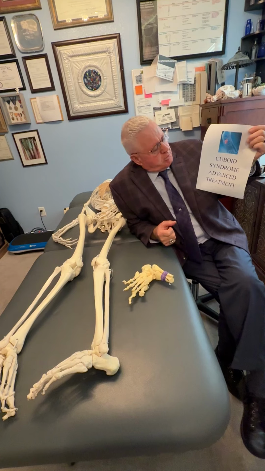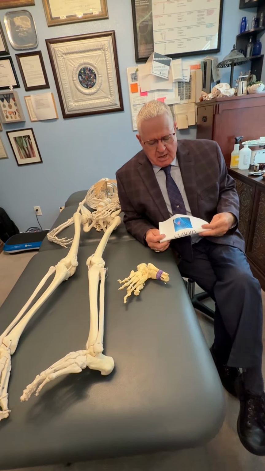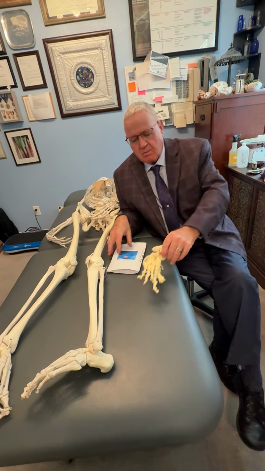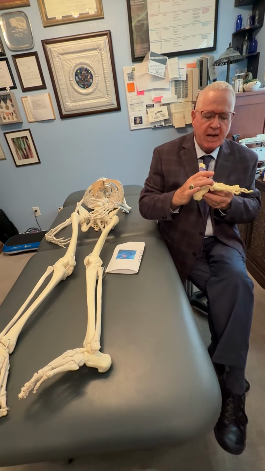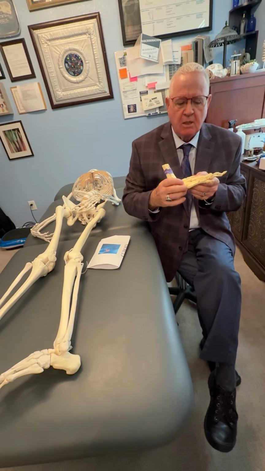The title is Cuboid Syndrome Advanced Treatment. Cuboid syndrome involves pain on the lateral aspect of the foot.